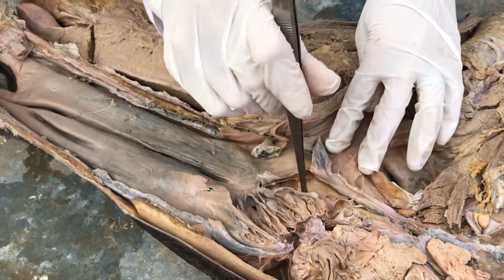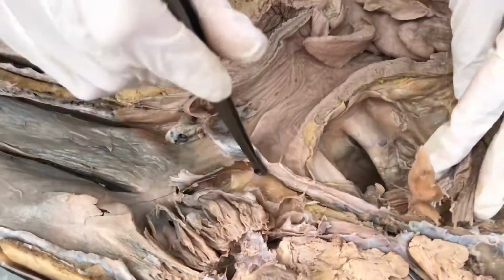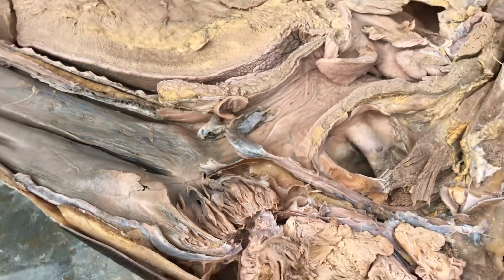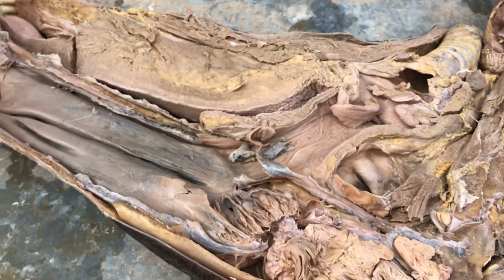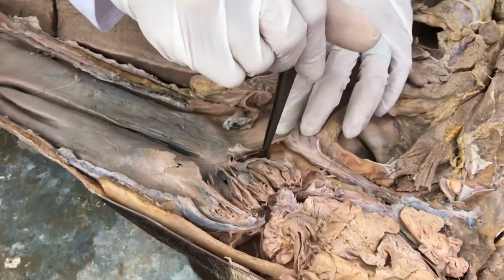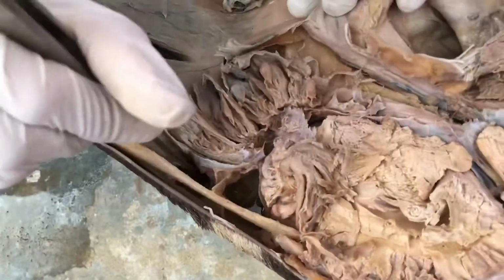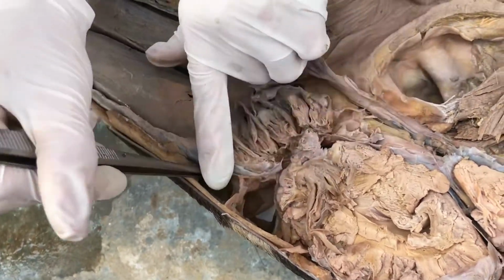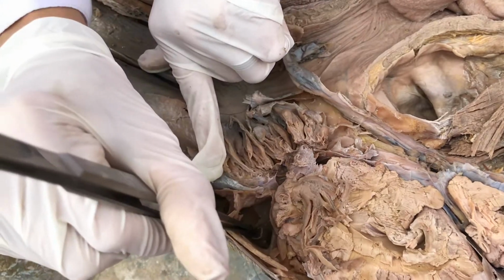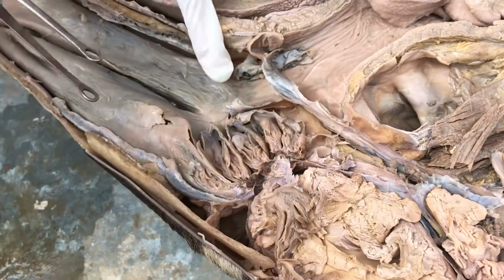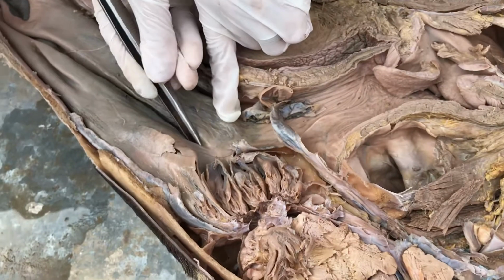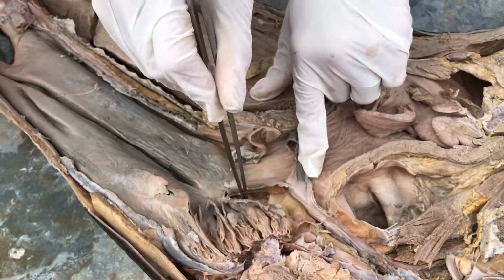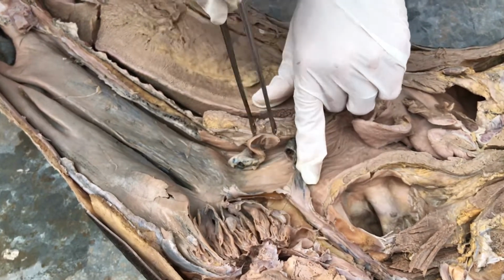Sphenopalatine sinus. Okay, so we have the frontal sinus, maxillary sinus, and sphenopalatine sinus. This one, the frontal, has two parts: the frontal is divided into a cranial part and a caudal part. This is the frontal sinus, this leads to the maxillary sinus opening, and this is the sphenopalatine sinus.